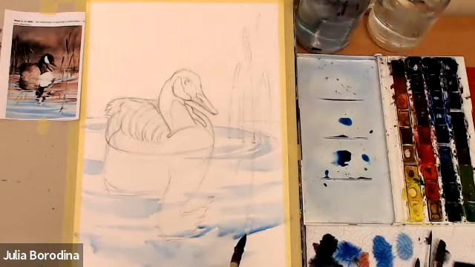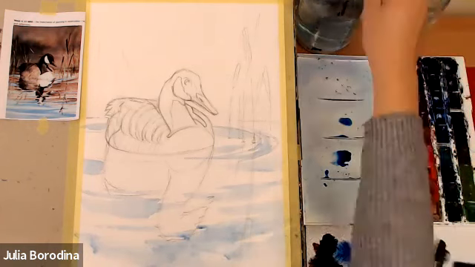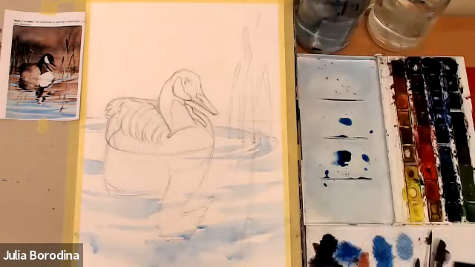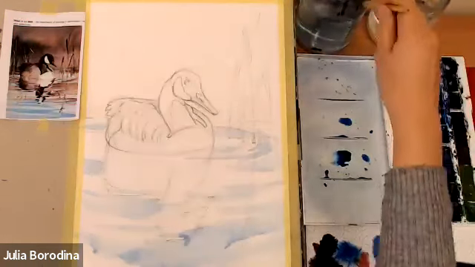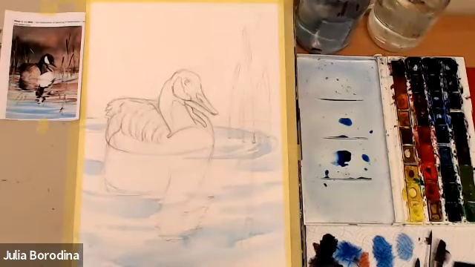If you wanted to leave a couple of gaps, you can, but be careful not to break down the surface too much. So I prefer you to do a lighter wash rather than leave the whites. Okay, just a very light wash.